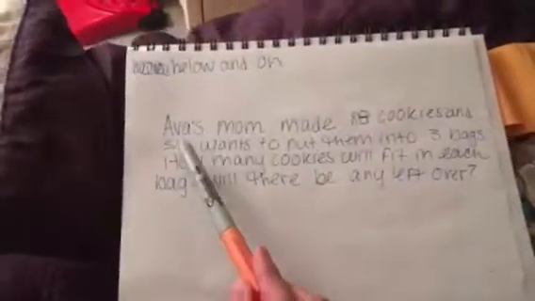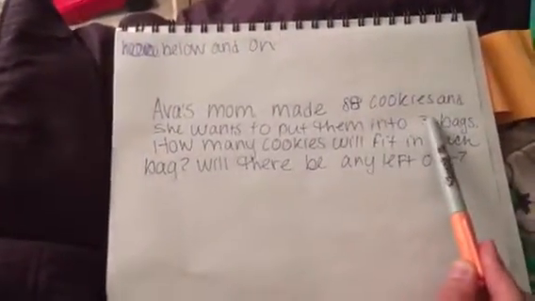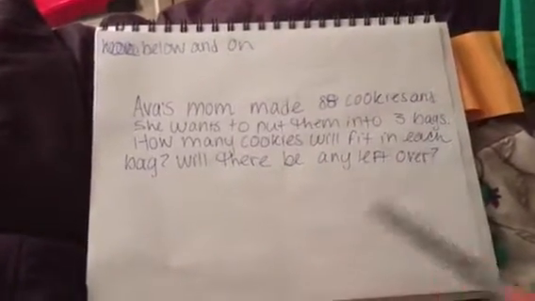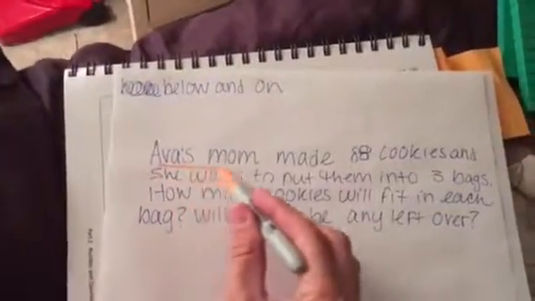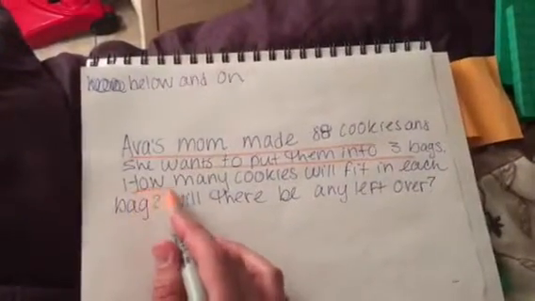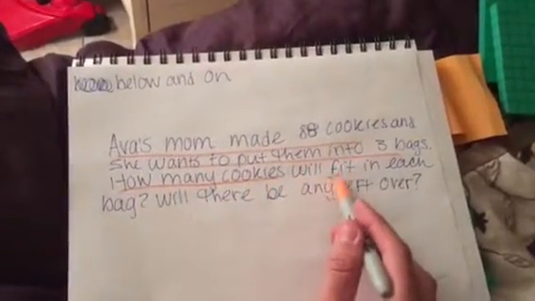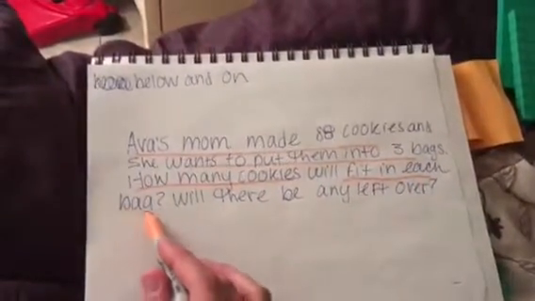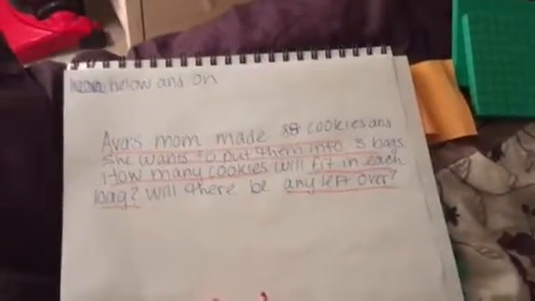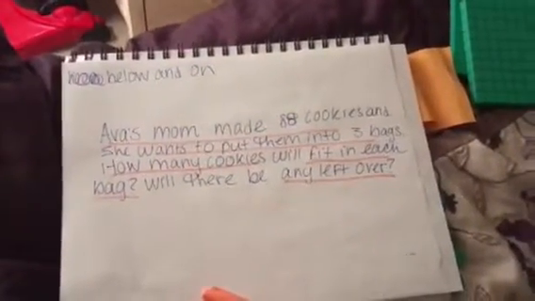All right, so what we need to know is that Ava's mom is making 88 cookies, right? And that she wants to put them in 3 bags. This is important. So I'm going to underline this. This is something I tell my scholars to do on a regular basis. We want to know how many cookies will fit in each bag. Any left over? Notice how I'm not underlining the whole problem. I'm just underlining the important parts.